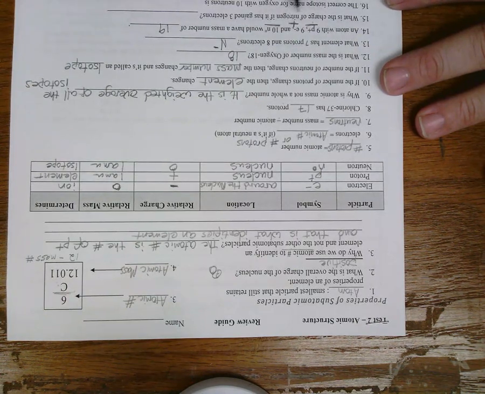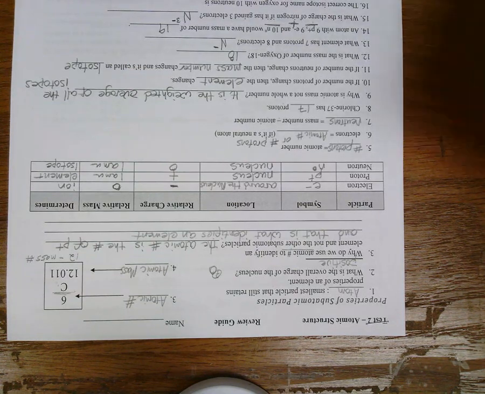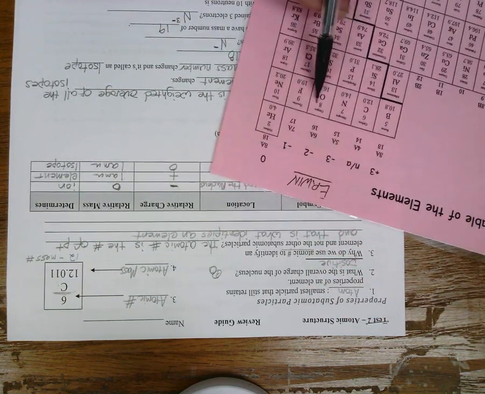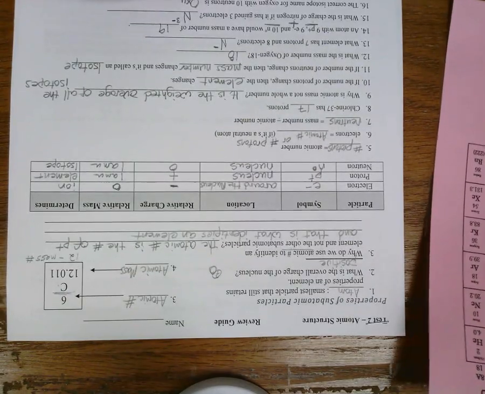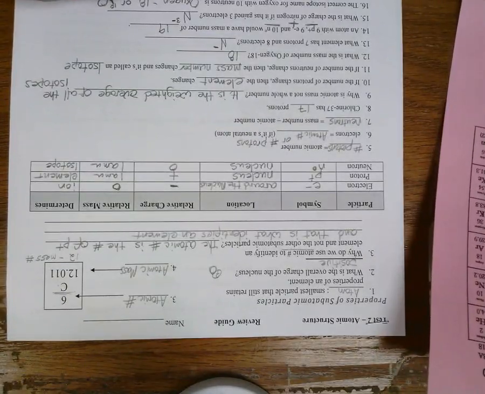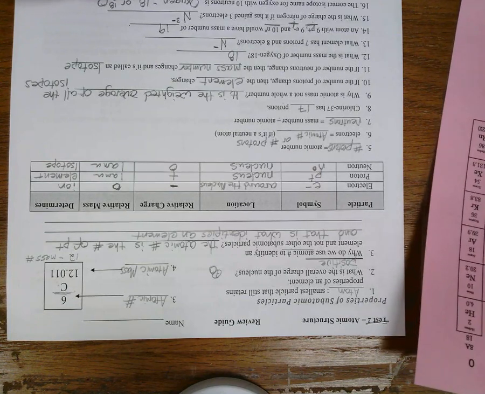What is the charge of a nitrogen if it gained 3 electrons? Well, if it gained 3 negative charges, that would make it 3 minus. The correct isotope name for oxygen with 10 neutrons? Well, in order to name that, we're going to have to know its mass number. In order to know that, we have to know that it has 8 protons. 8 protons plus 10 neutrons is 18. Therefore, this is oxygen-18, or oxygen-18 with an 8 down here, right?